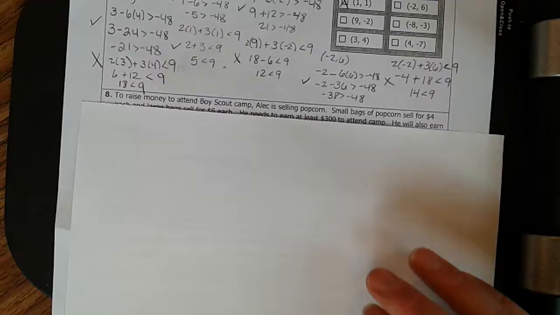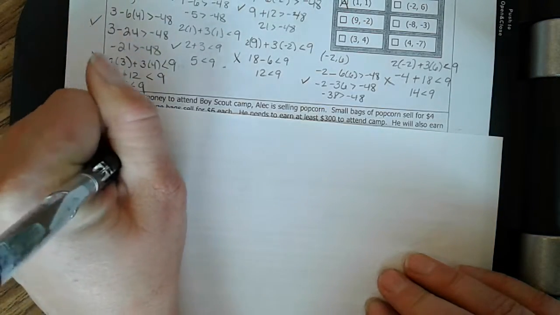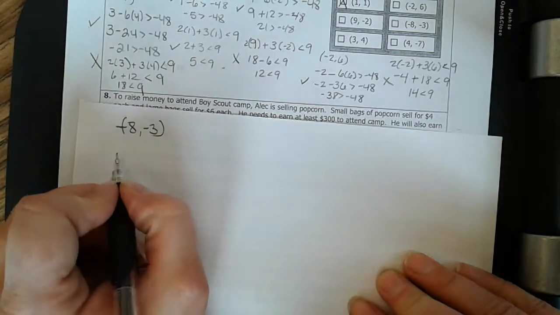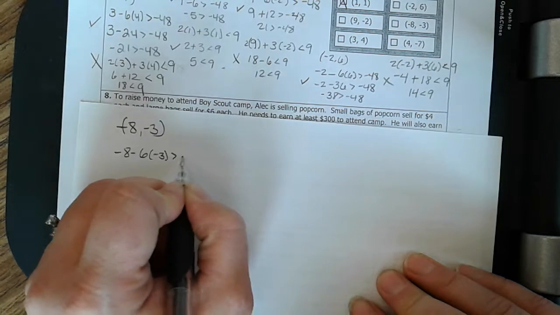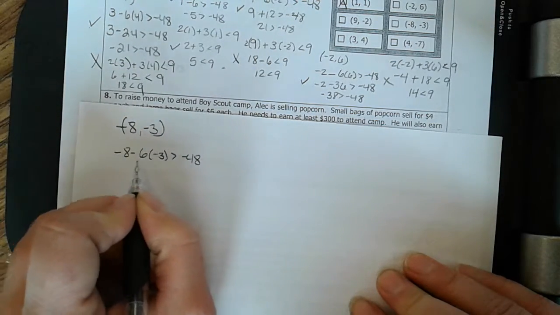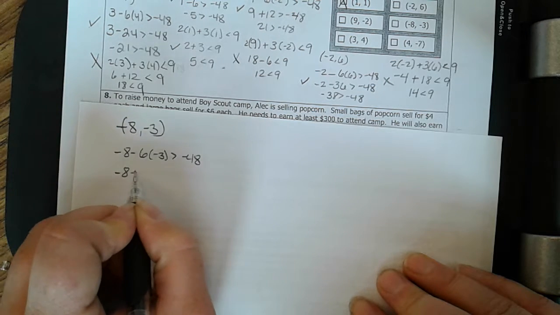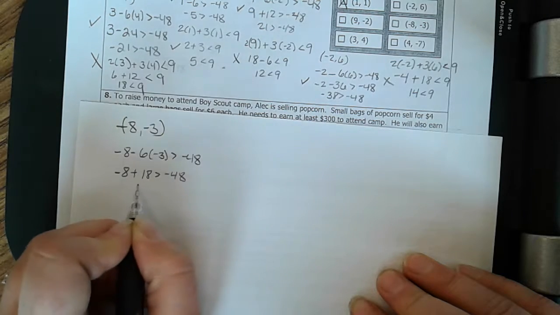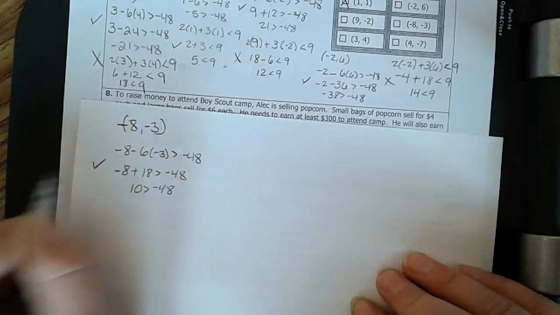Let's take a look at a few more. So negative 8, negative 3. So we have negative 8 minus 6 times negative 3 is greater than negative 48. That becomes negative 8 plus 18 is greater than negative 48. So that is 10 is greater than negative 48. So that one checks out.